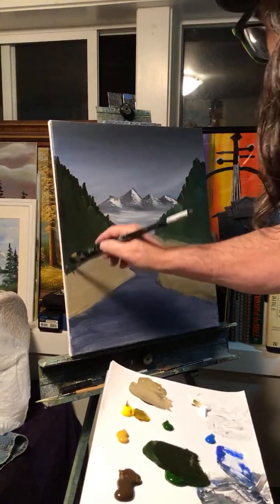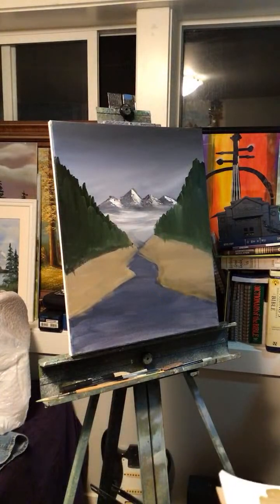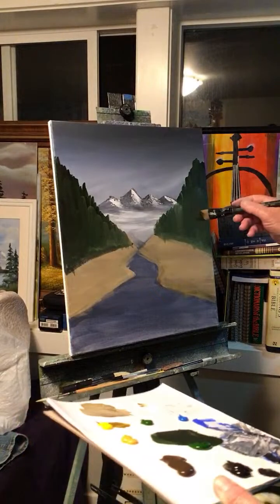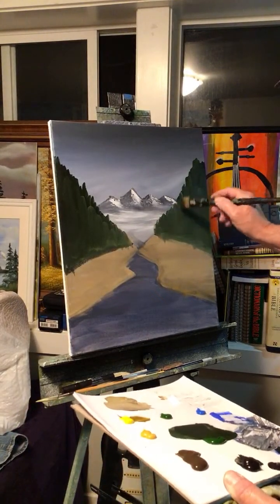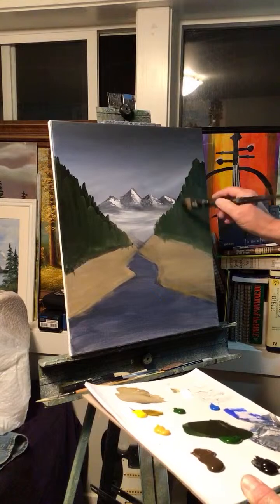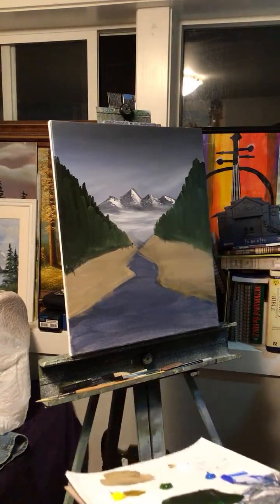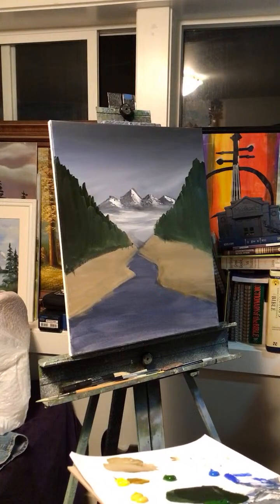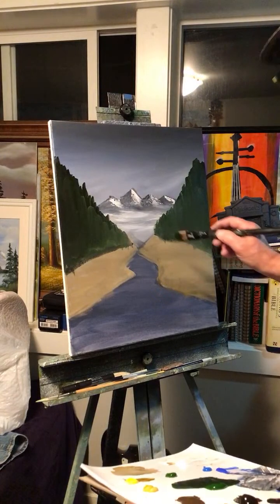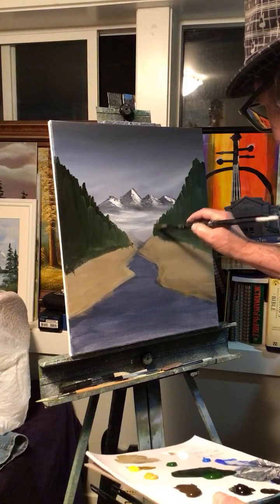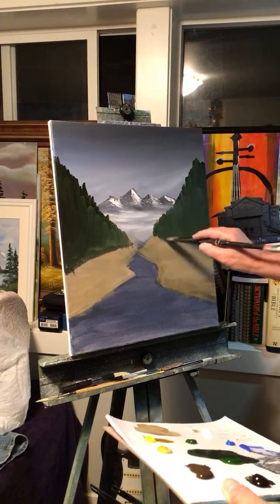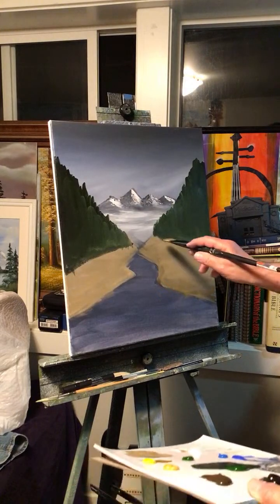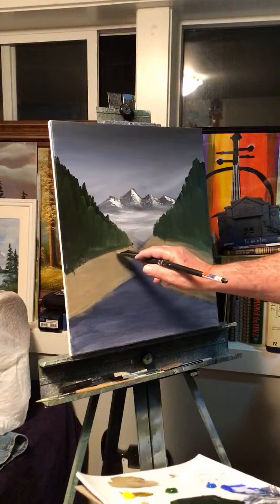Let me stand back and look at it now. See, it's kind of coming alive now. Can you see it now? What's going on with this? Look at that scene. Wow. That looks amazing already. I haven't even put the treetops in yet, but that looks pretty amazing.